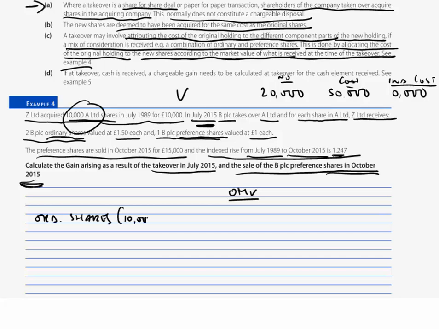What are the terms of the deal? For each of those 10,000 shares, we get 2 B plc ordinary shares, times 2. And how much is each B plc share worth? £1.50.